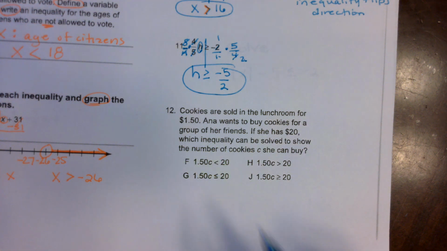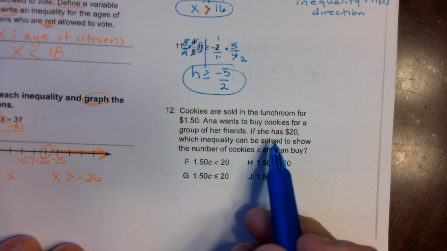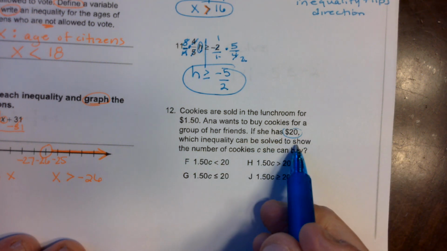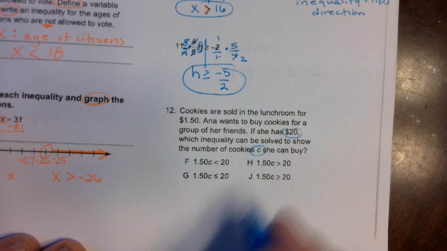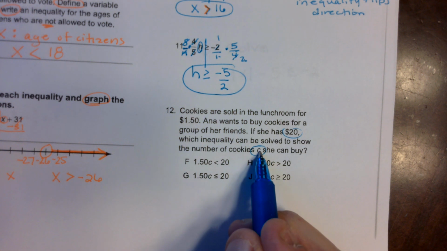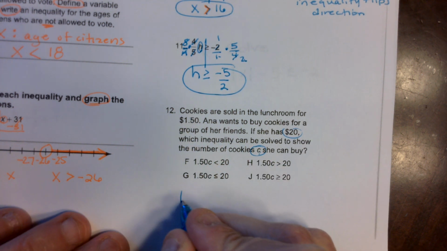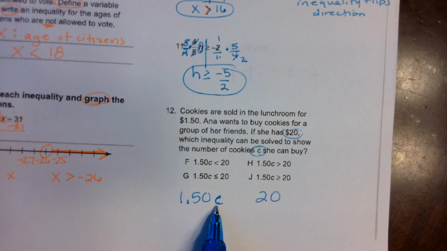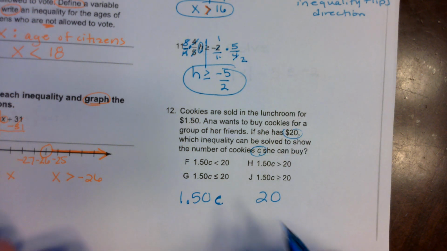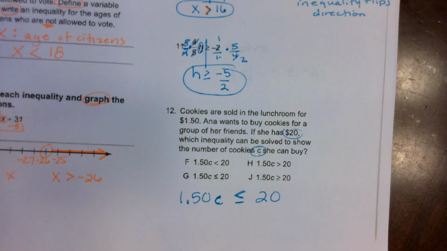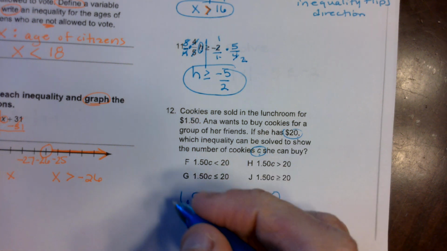Cookies are sold in the lunchroom for $1.50. Anna wants to buy cookies for a group of her friends. If she has $20, which inequality can be solved to show the number of cookies c she can buy? Okay, so each cookie is $1.50, and she wants to know how many of these she can get. So if I take 1.50 times the number of cookies, can it equal 20? Sure, she has $20. It just can't go over it. So it has to be something less than or equal to that $20. And there it is.